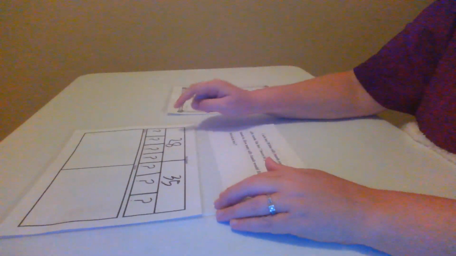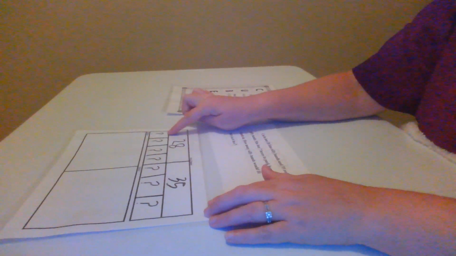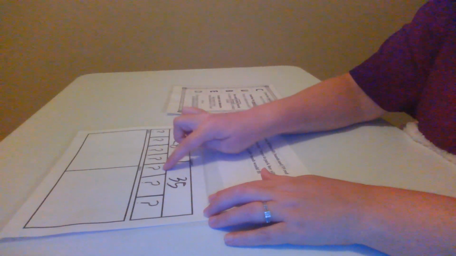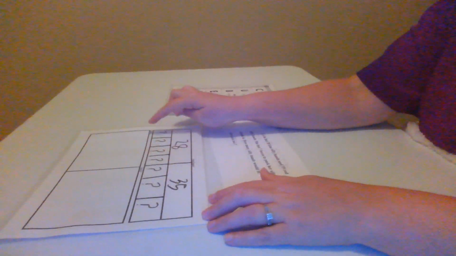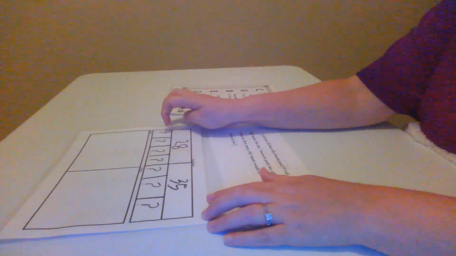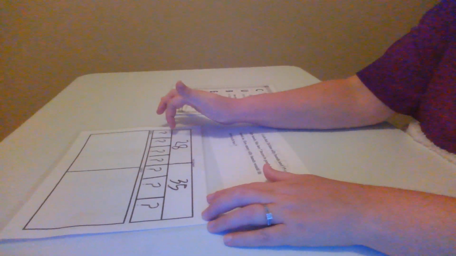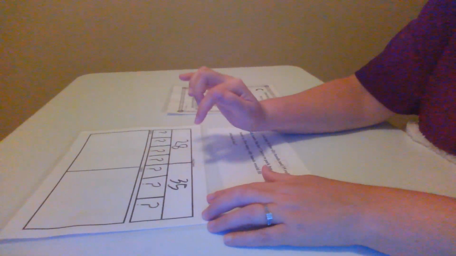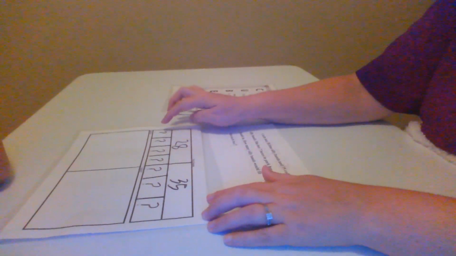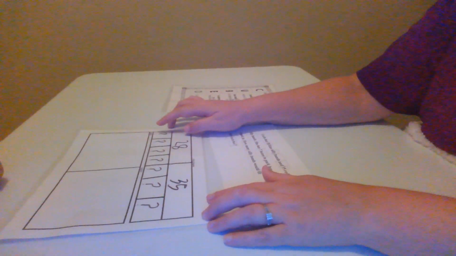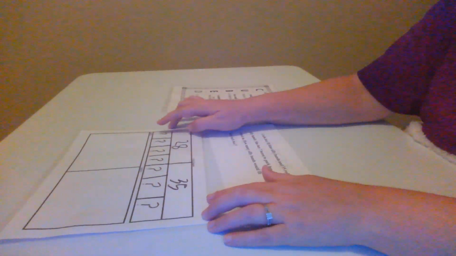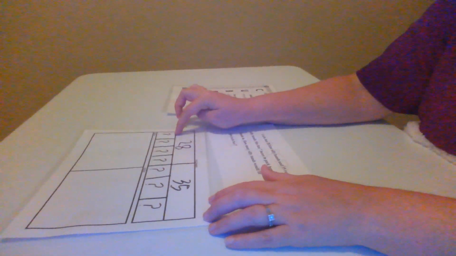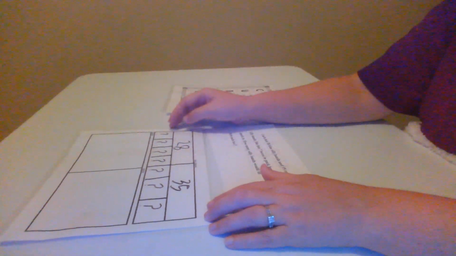Okay, so let's look at each square. There are 7 squares. 1, 2, 3, 4, 5, 6, 7. But we don't know how many each box has. We know we just have 7 squares. Okay? So, do you see how each box has 7? Does each box have 7? Right. We don't have 7 in our box. We have 7 boxes. Okay?